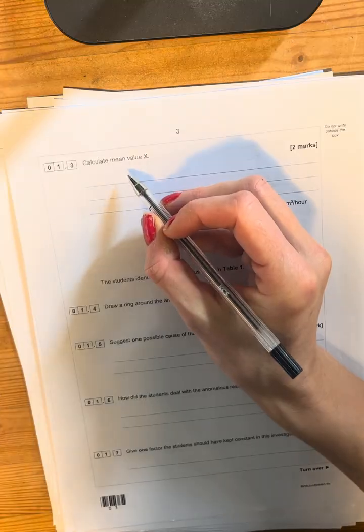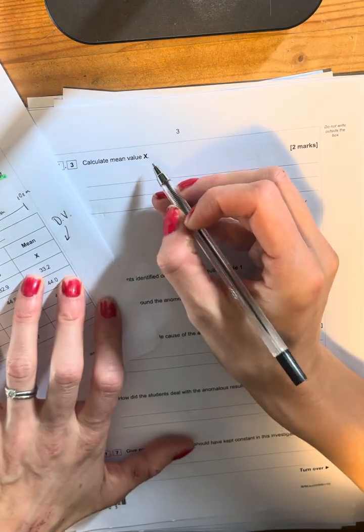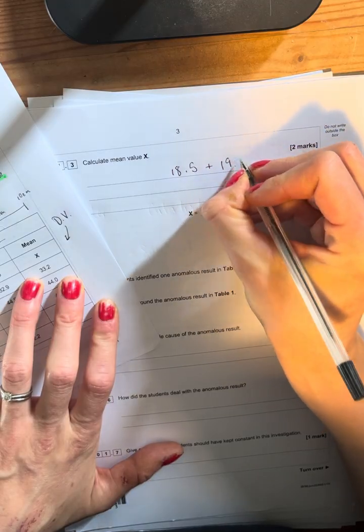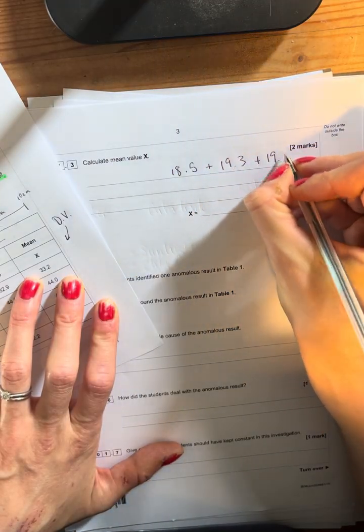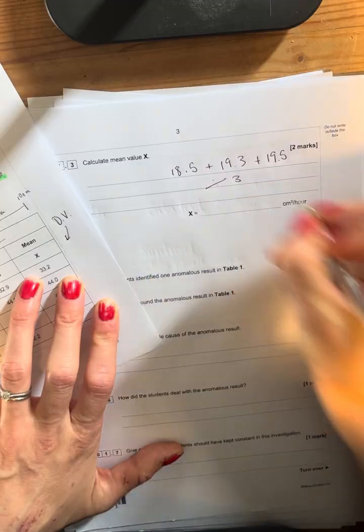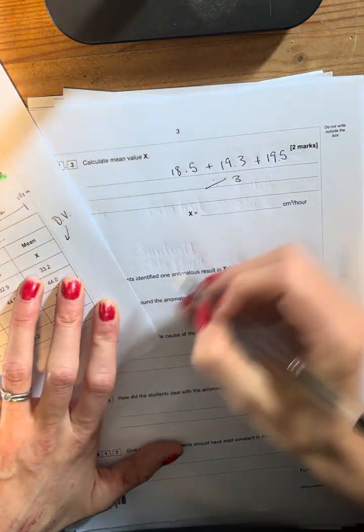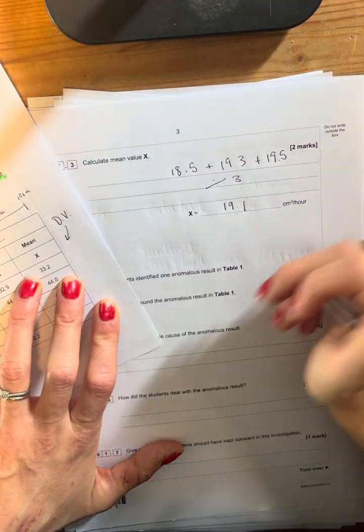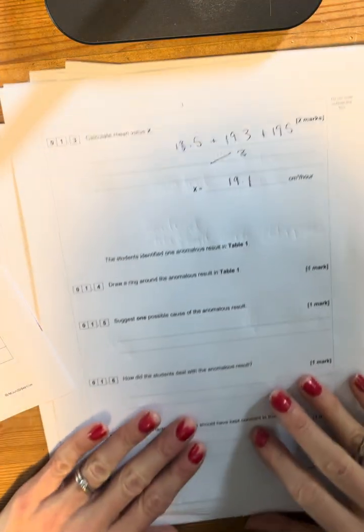So this one, as we said, calculate the mean rate. You would do 18.5 plus 19.3 plus 19.5 divided by 3, because that's how many there are. This kind of question, you need to know how to do the mean. That's not just for this, it's for chemistry, physics, and of course your maths paper as well.